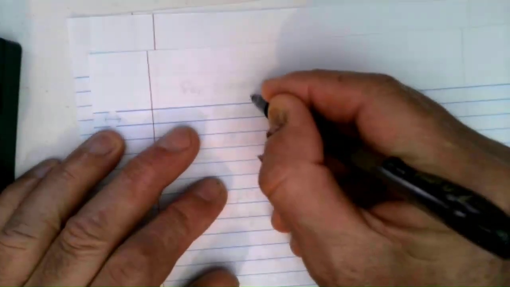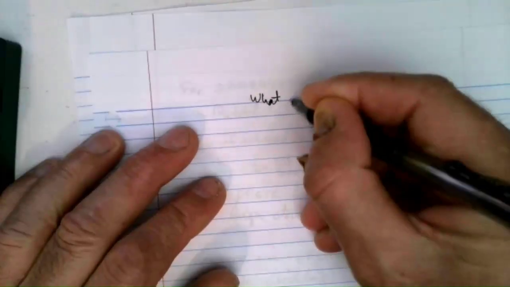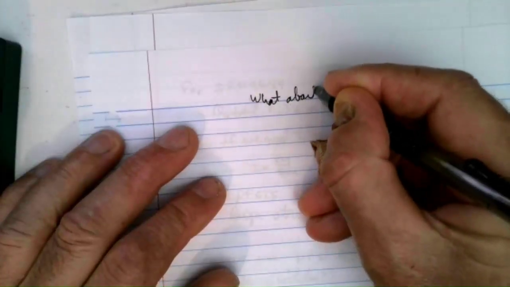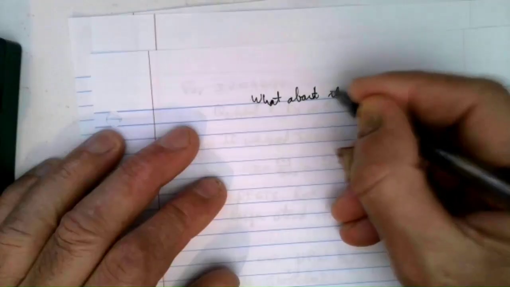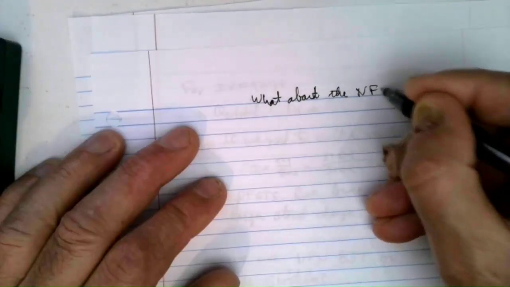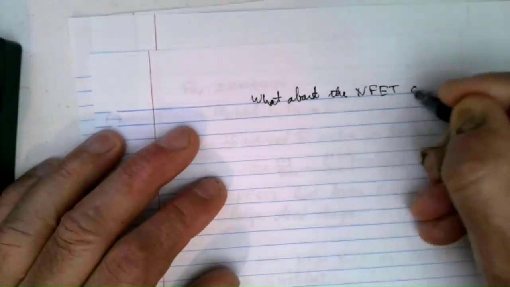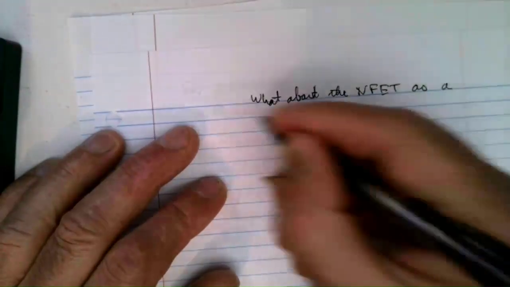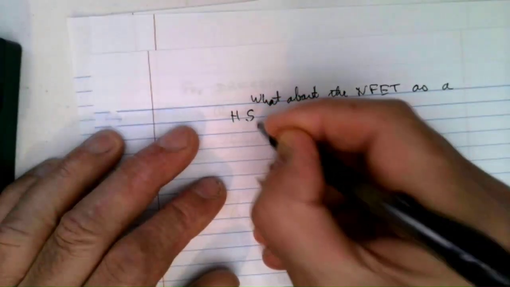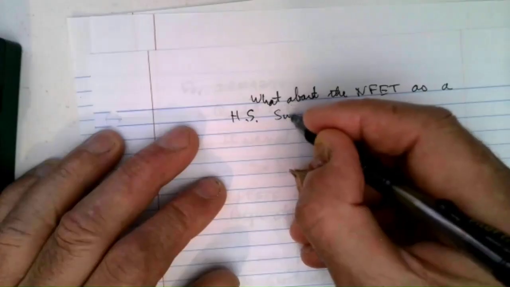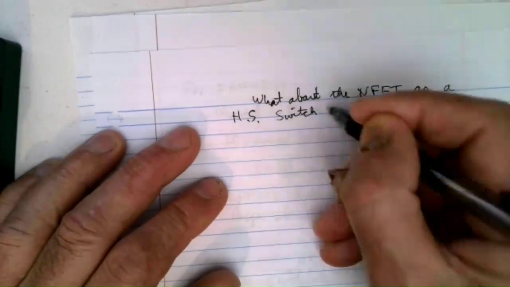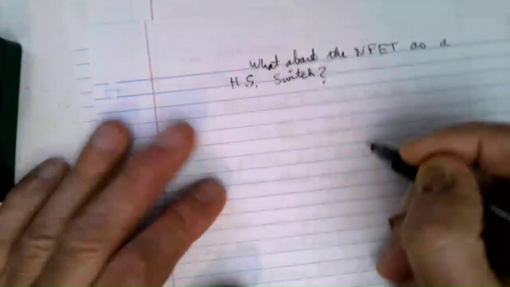We talked about the NPN BJT as a high side switch. Now what about the NFET as a HS, I'll abbreviate, switch? All right, so what would that look like?